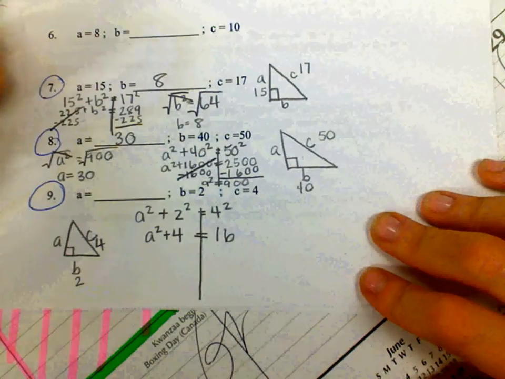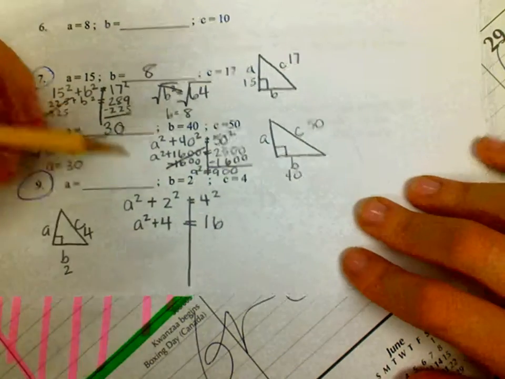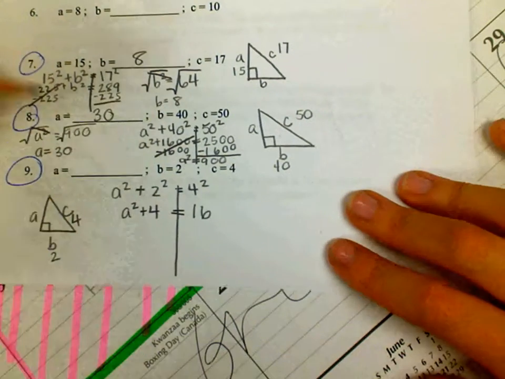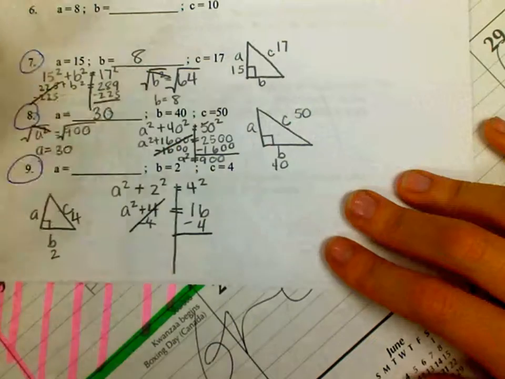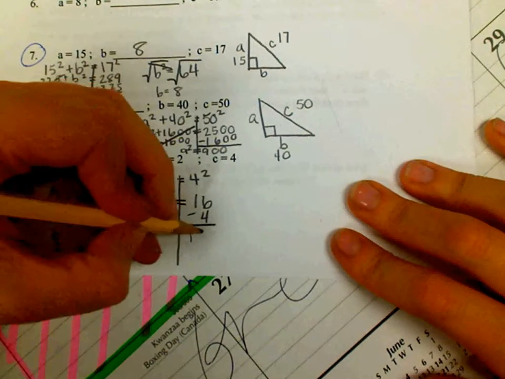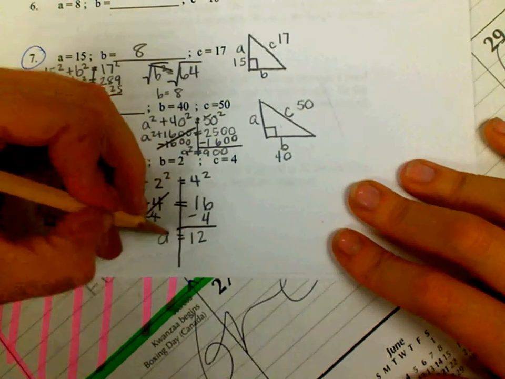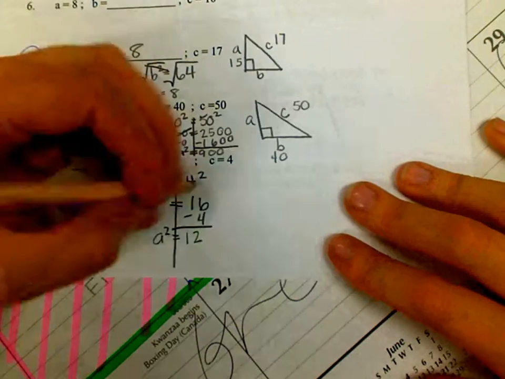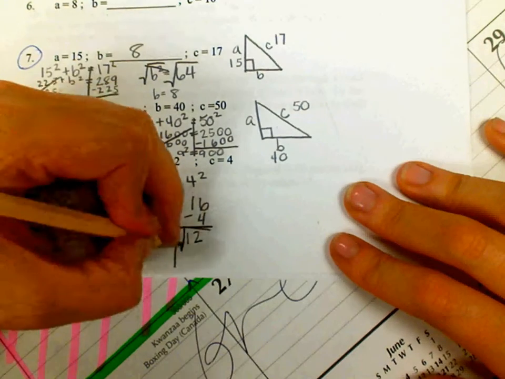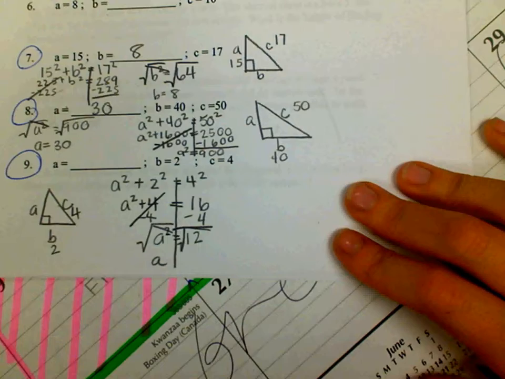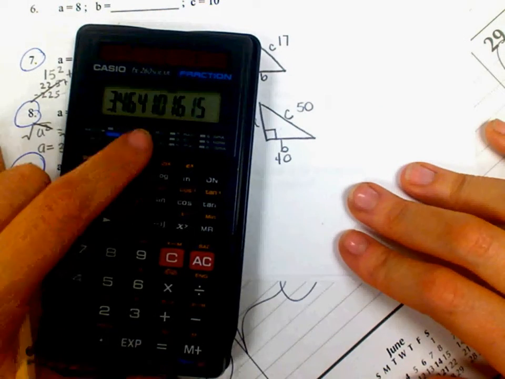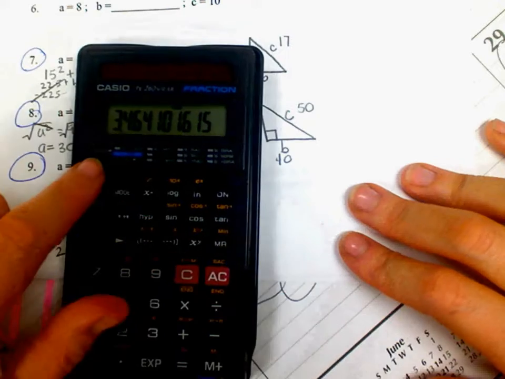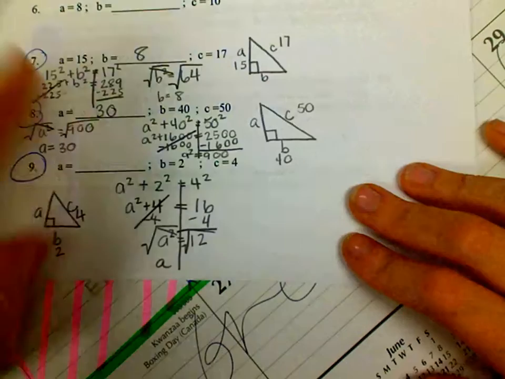Bring down the A squared. And then here, since we're looking for the leg, we need to subtract 4. And 16 minus 4 is 12. After we subtract, then we take the square root of both sides. And the square root of 12 is 3.46. The 6 tells the 4 to round up, so 3.5.